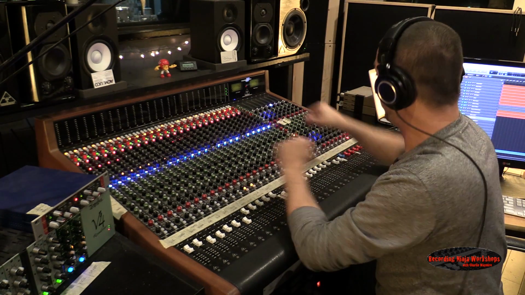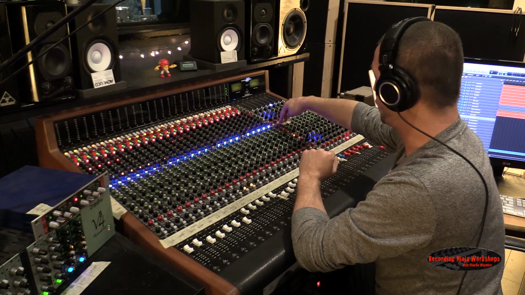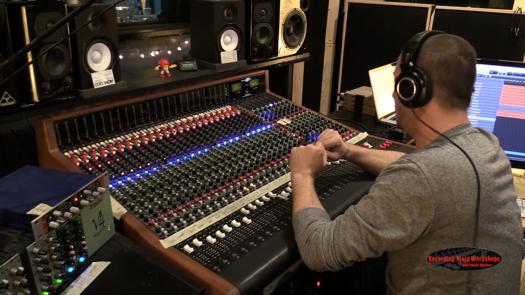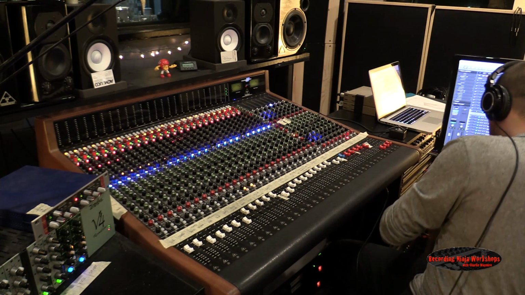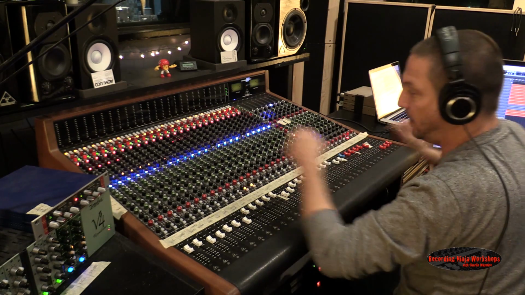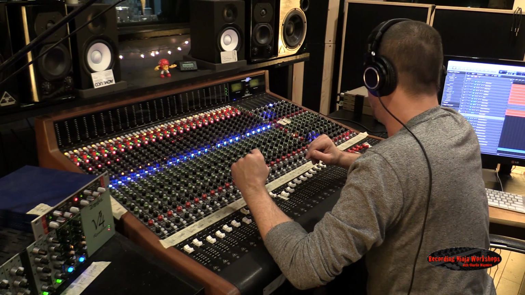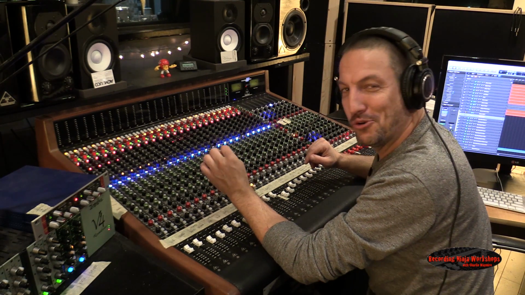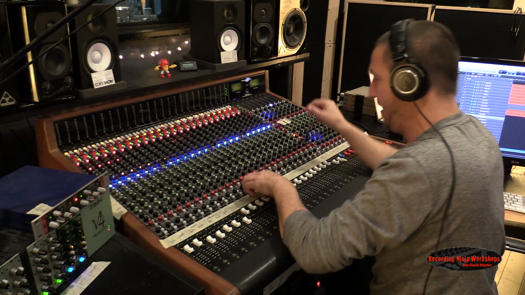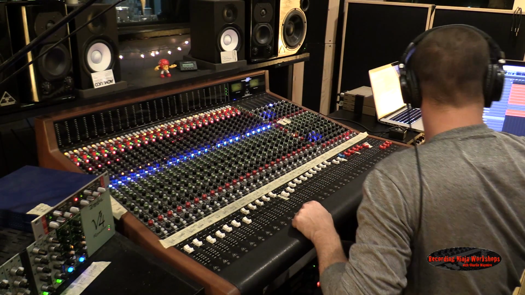Now the next thing, you'll see up here, I got my tape up on my effects return. I'm using a TC Electronics M350 reverb unit, which has a couple cool settings on it that I dig, and I'm running the toms through this reverb.